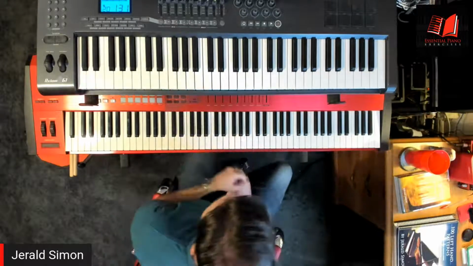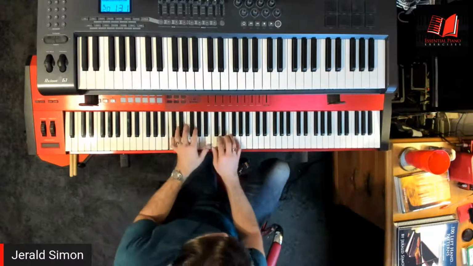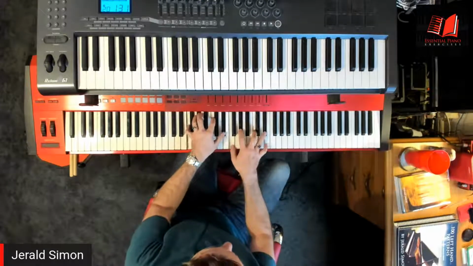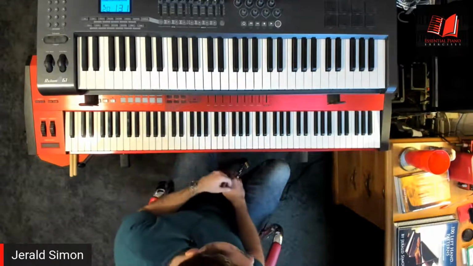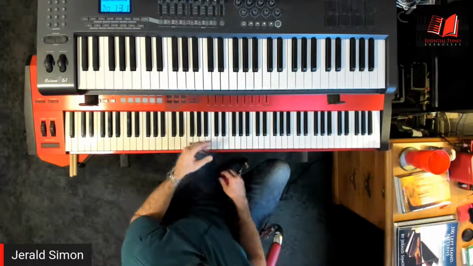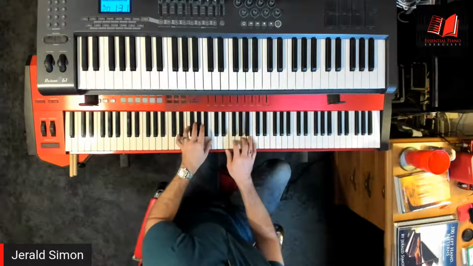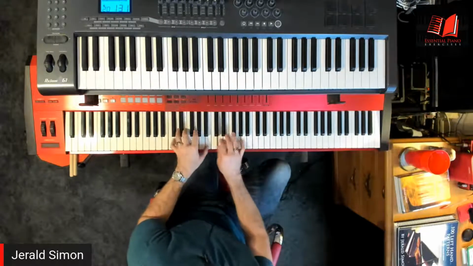We are going to be talking about seventh chords today and how we can use seventh chords in modal jazz. And then we'll take some Christmas songs and we will start to improvise and play around.